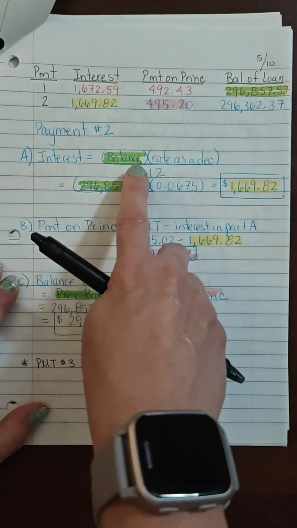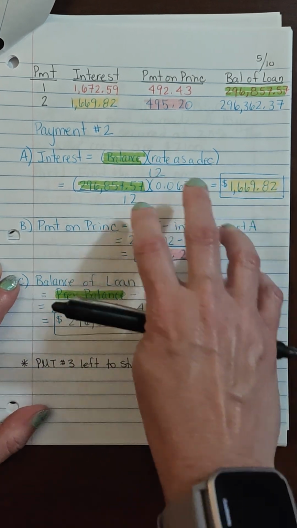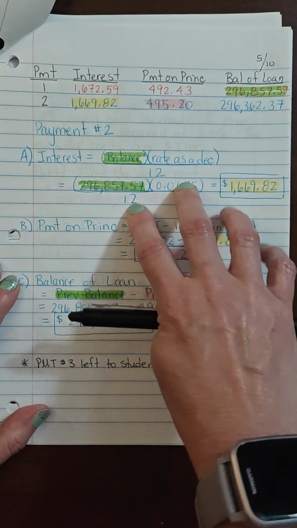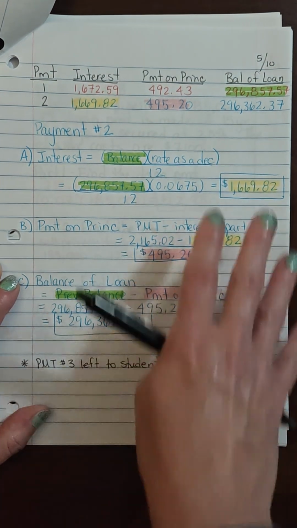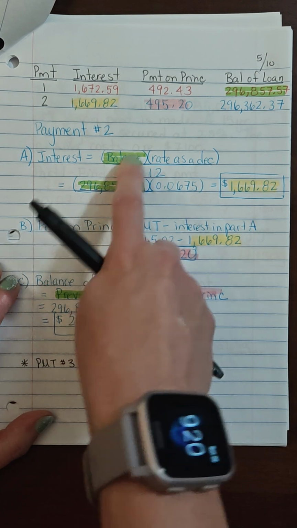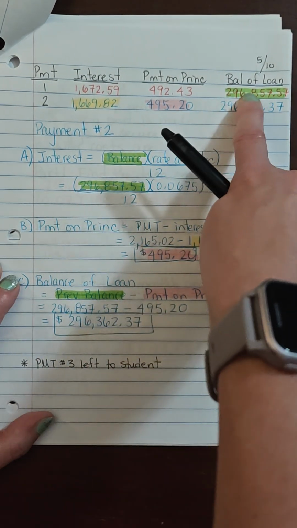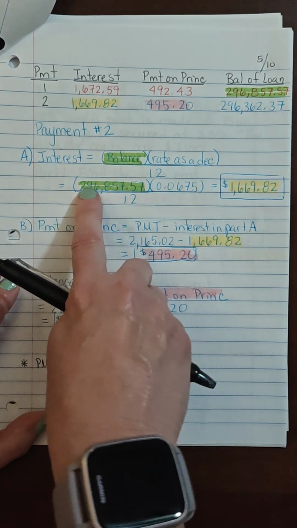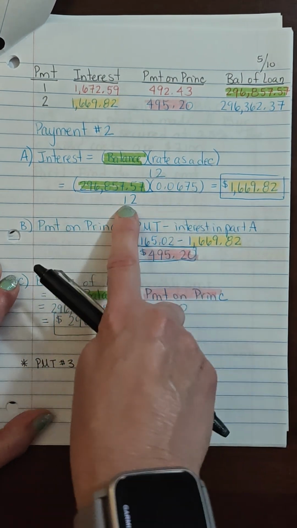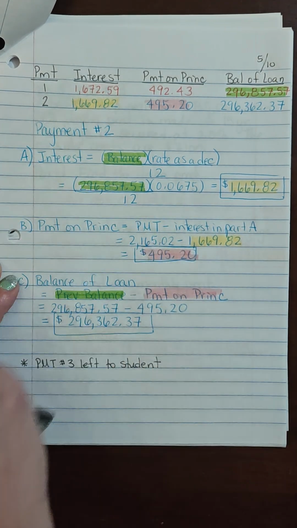All right, so the interest is still the balance times the rate as a decimal divided by 12. Those are the same each time. The rate and the 12 are the same throughout the same problem. It's the balance that's going to change, because this balance is going to go down each time. So I'm going to take that number. All right, bust out your calculators. We're going to multiply that and divide it. And we get this is the amount going to interest.